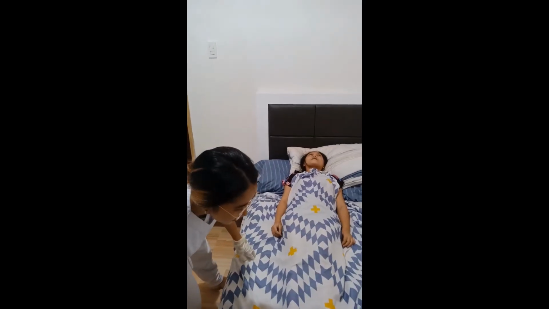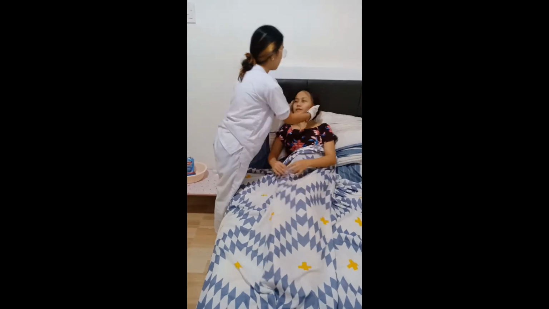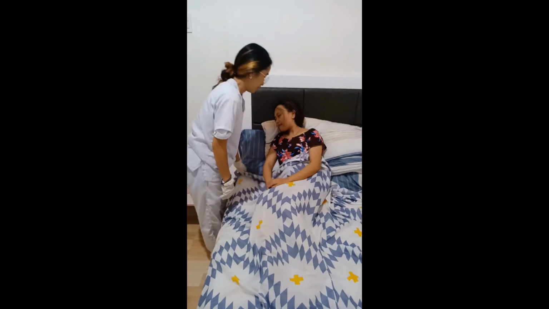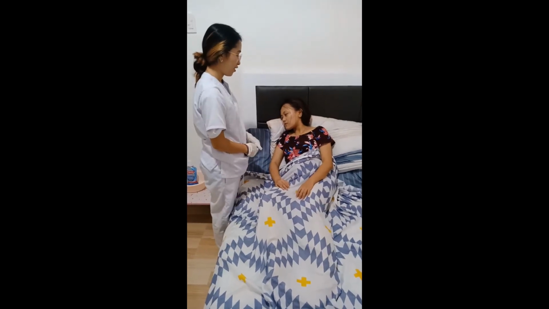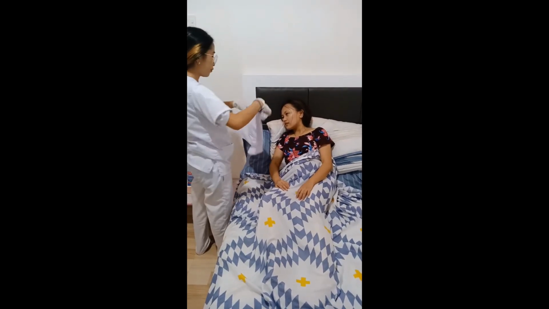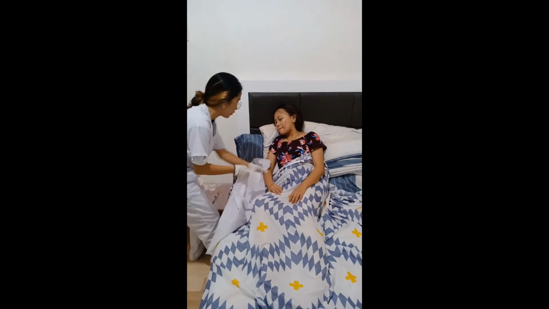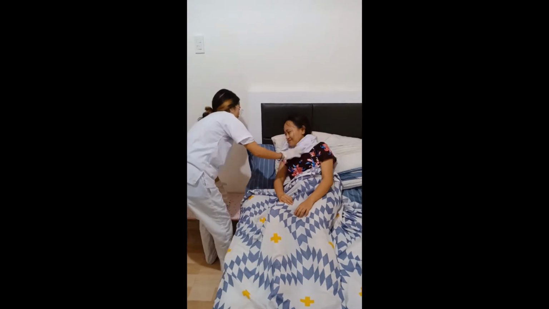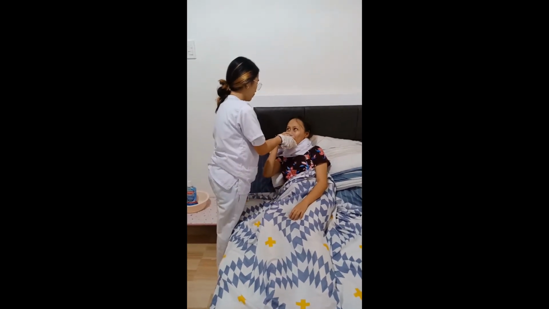Lower the side rail and position the client supine at an angle greater than 45 degrees if not contraindicated, or side lying, or prone with the head turned to the side. Don gloves. Drape a towel on the client's neck and assist the client to rinse the mouth with water.